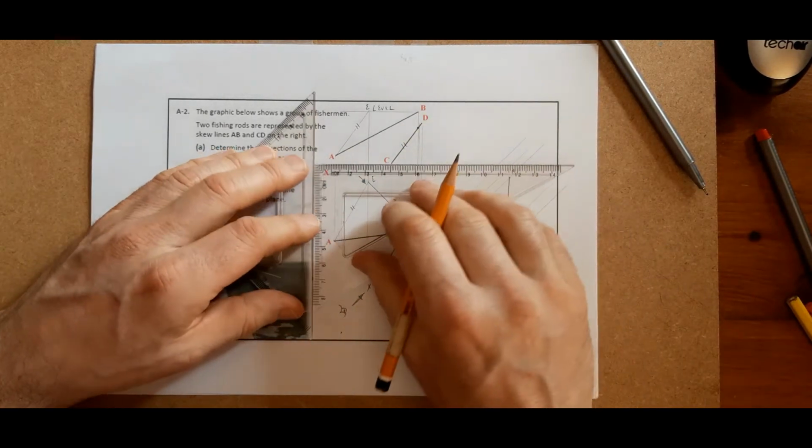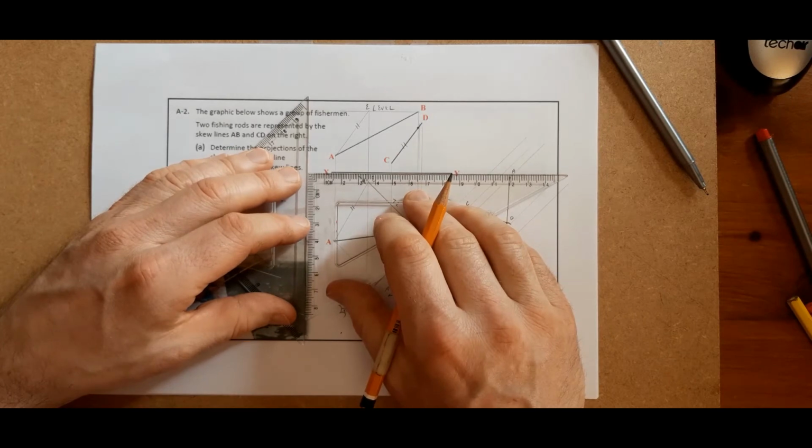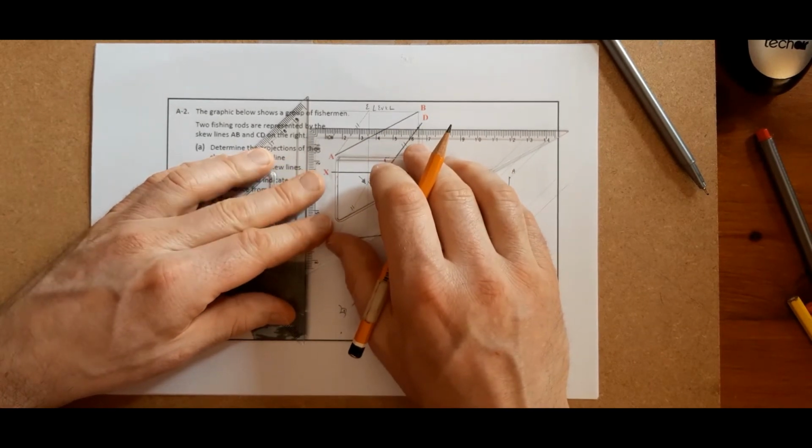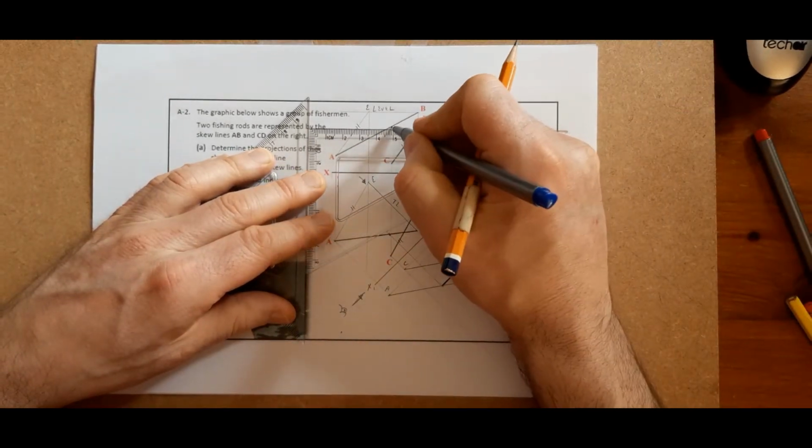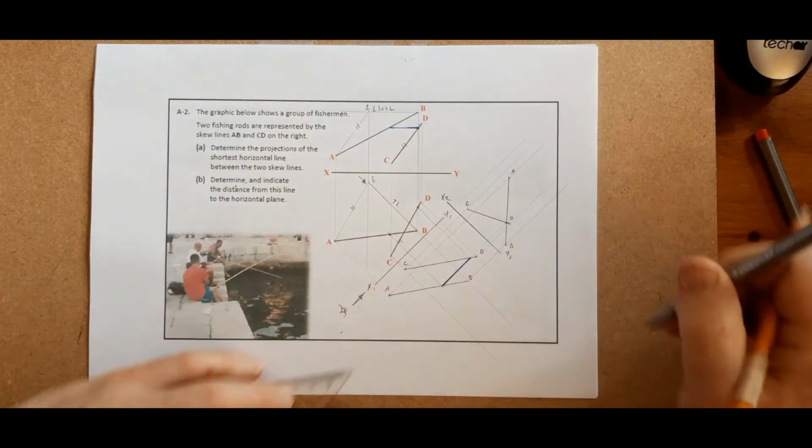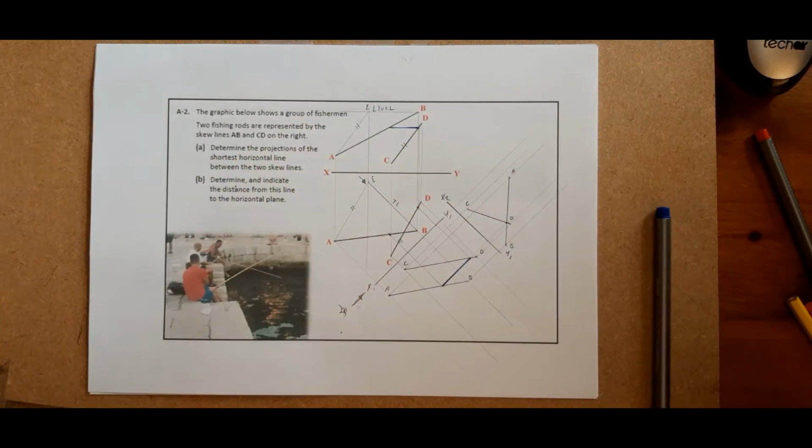Now you can run up the other point if you want, or you can just make it horizontal, because it has to be a horizontal line. And that is part A of the question there.